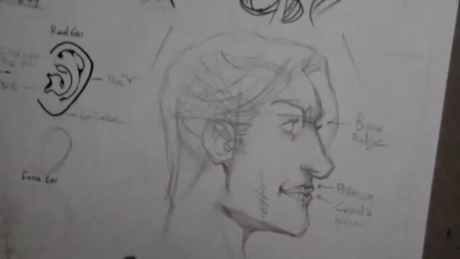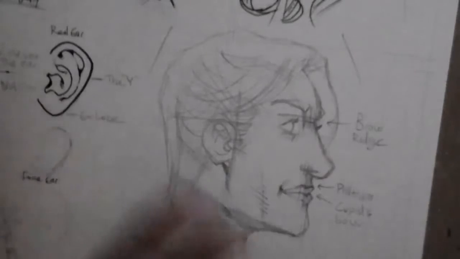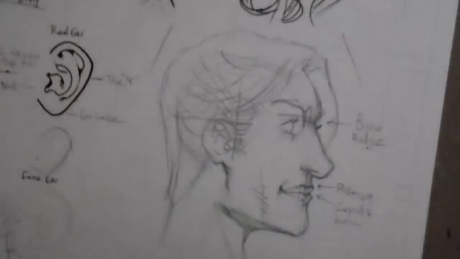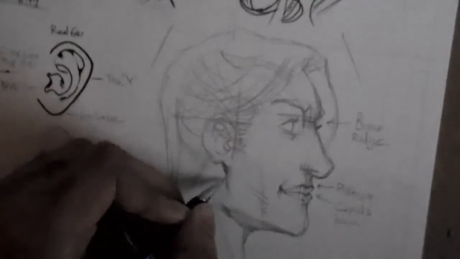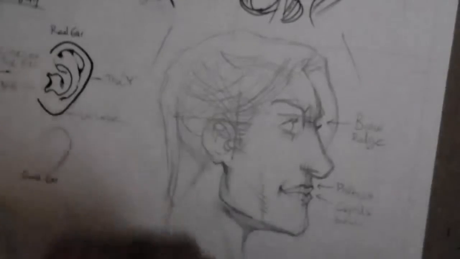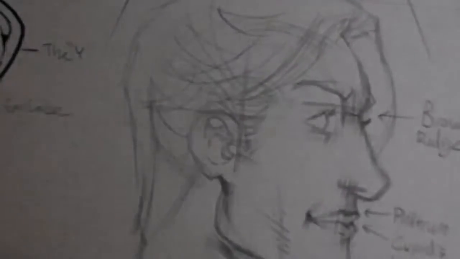And here's a little important tip that I see a lot of people get wrong, even some, well, professionals. You don't ever really want to have the jawline run straight across like that. You don't want to draw that in. And the reason for that is that doesn't happen in real life.